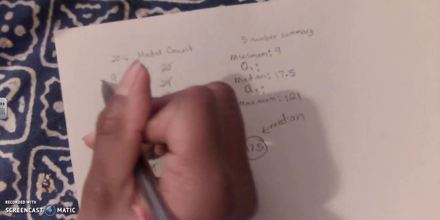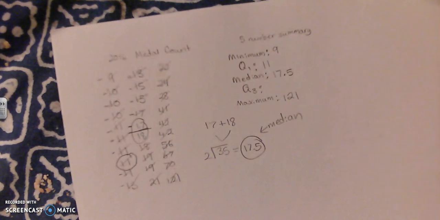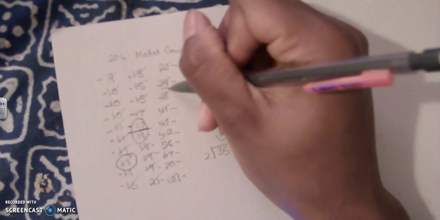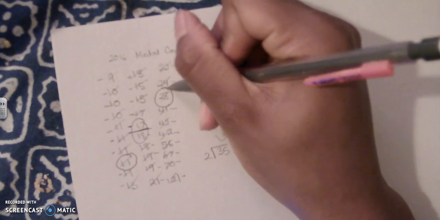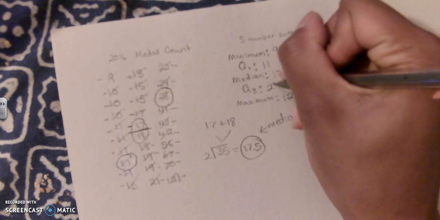I can cross off from both ends. Okay, so we've found that the halfway point between this first half from 9 to 17 is 11. That's my Q1. Let's go ahead and find our Q3 in the same way, counting off until we get to the center of my data of the second half. Okay, so we find here that 28 is the median of my second half, or my Q3.